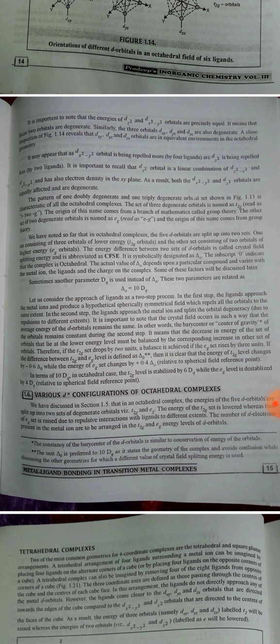The subscript 0 indicates that the complex is octahedral. The actual value of delta naught depends upon the particular compound and varies with the metal ion, the ligand, and the charge on the complex. Some of these factors will be discussed later. Sometimes another parameter, Dq, is used instead of delta naught. These two parameters are related as delta naught is equal to 10 Dq.